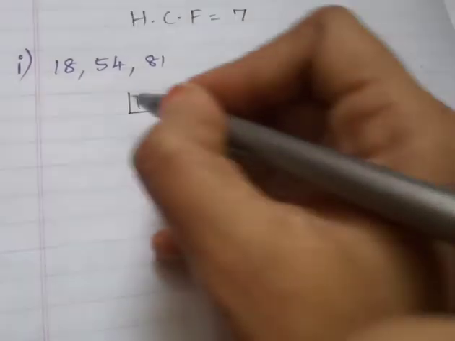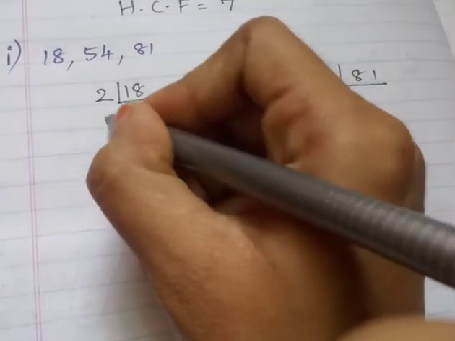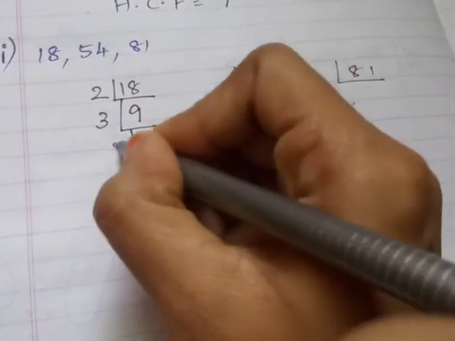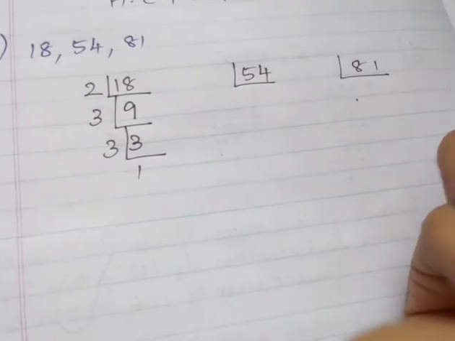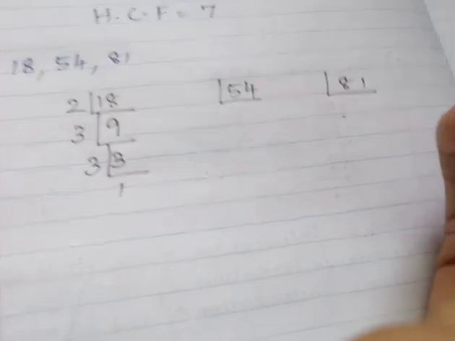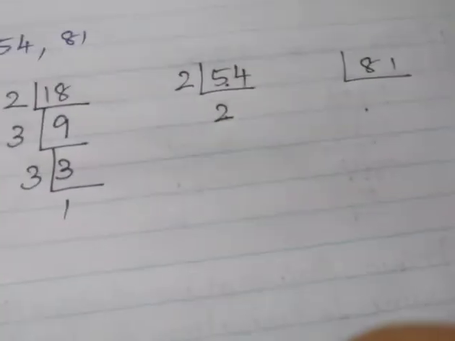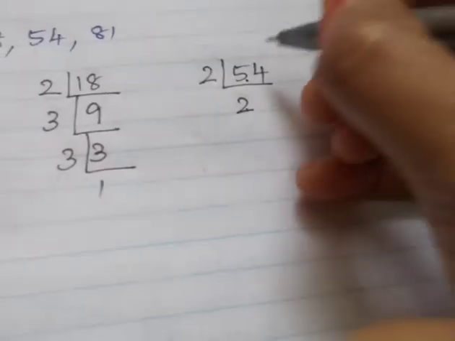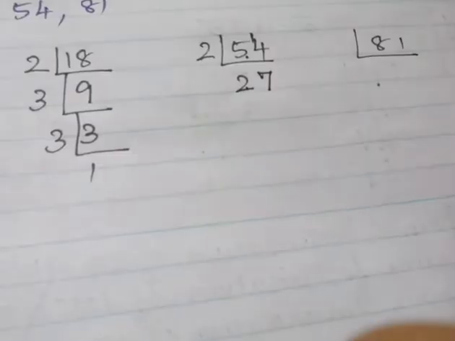Okay. Now into the 9 table. 9 2s are 18. 3 3s are 9. 3 1s are 3. Is it correct? Yes. Next, again in the 2 table, because the last digit is 4, it is an even number. 2 2s are 4. 5 minus 4 is 1.